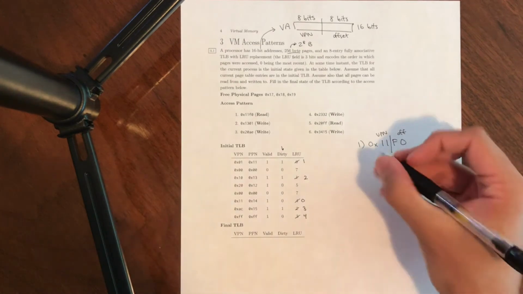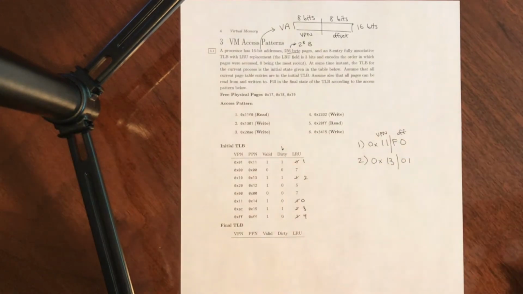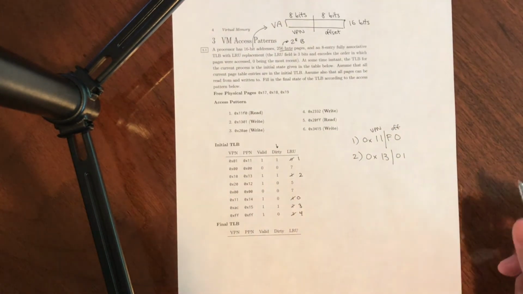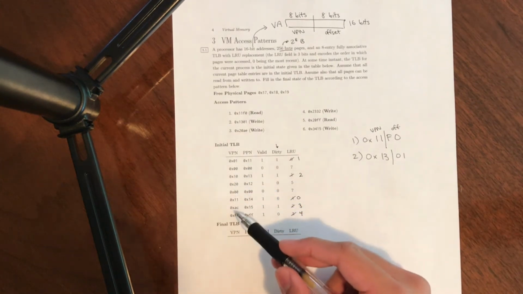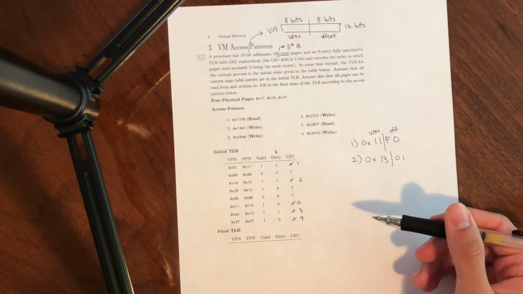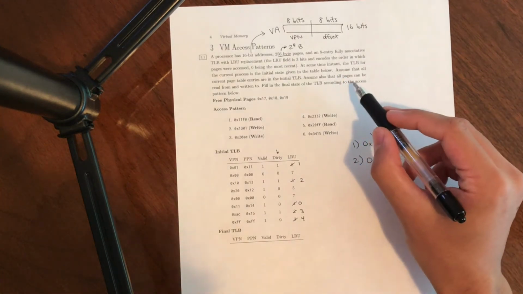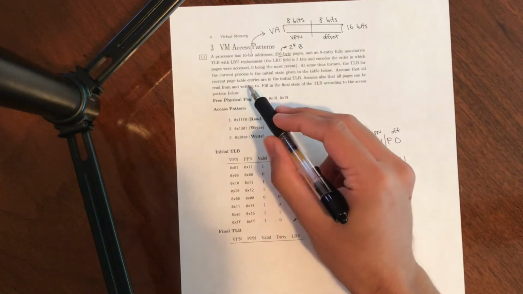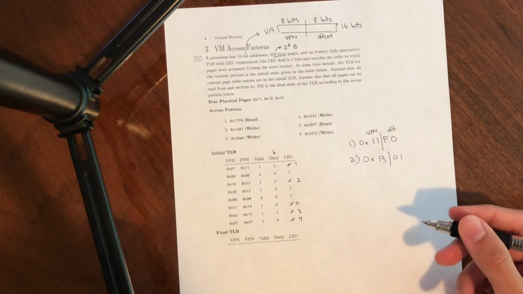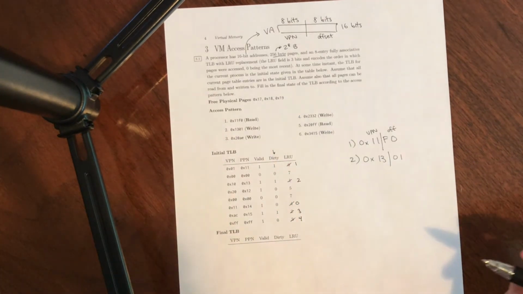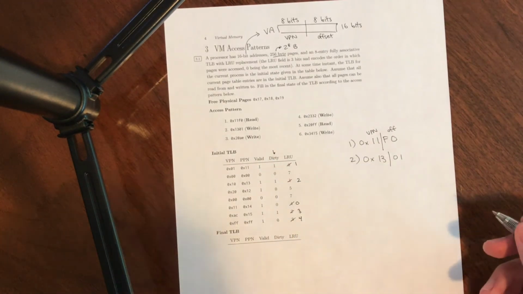All right, now let's move to our next access, which is 0x1301. We split it into VPN and offset, and we look for the VPN in the TLB. So here we're looking for 0x13. We don't find it, and so this means that we need to go to the page table, but we're assuming that all the current page table entries are in the initial TLB, so we're actually going to have a page fault here and pull it from disk. But the important thing is that we take our first free physical page, let's say, which is 0x17 in this case, and produce a mapping here.